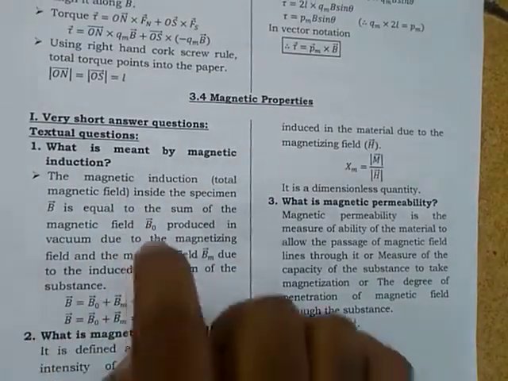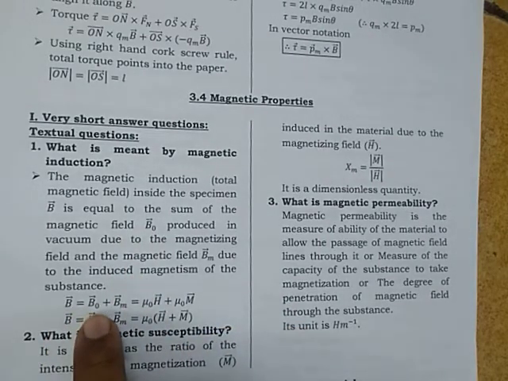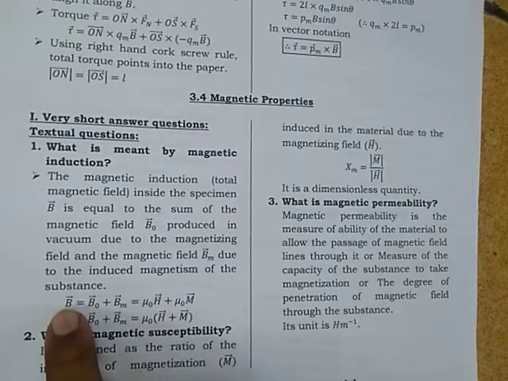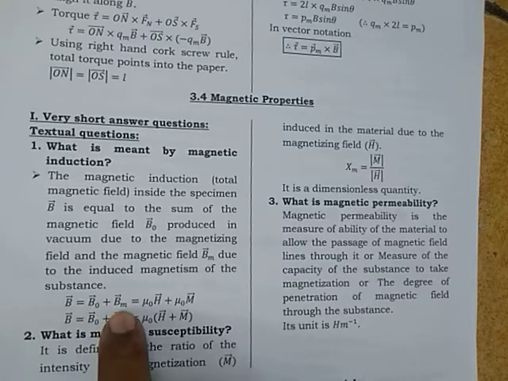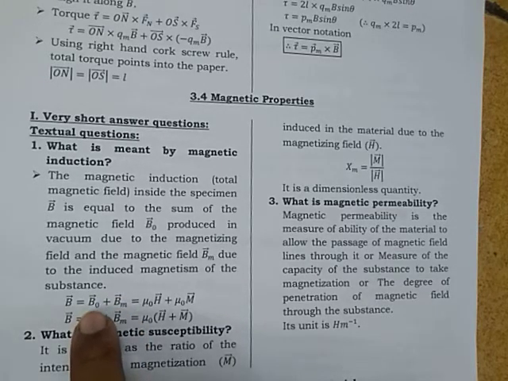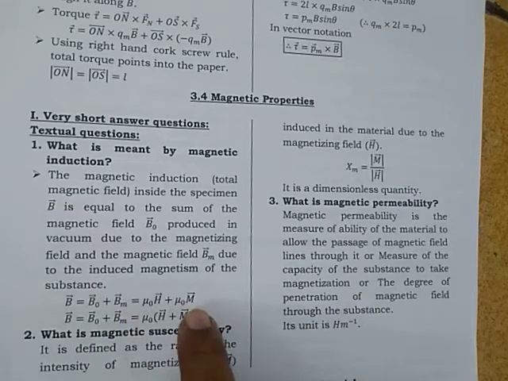To answer the question, you have to know this equation: B vector is equal to B naught vector plus Bm vector. Here B vector is the total magnetic field. B naught is the magnetic field in the vacuum, and Bm is the magnetic field in the medium. We know B naught is the magnetic field in the vacuum due to the magnetizing field, and Bm is the magnetic field due to the induced magnetization of the substance.